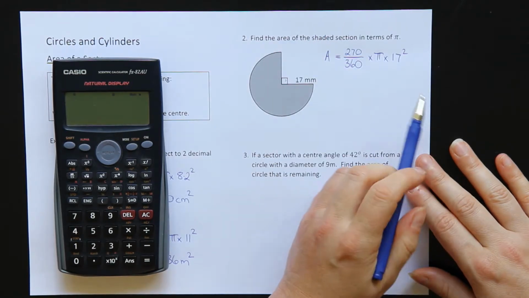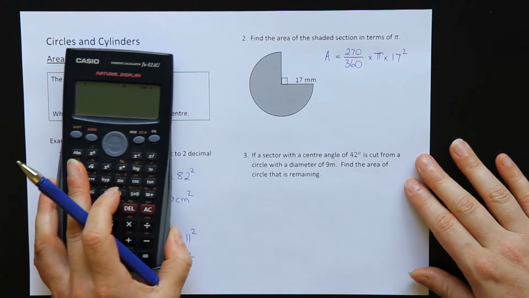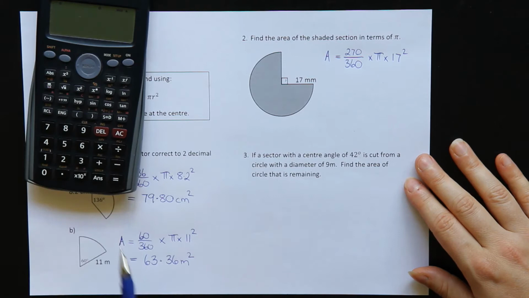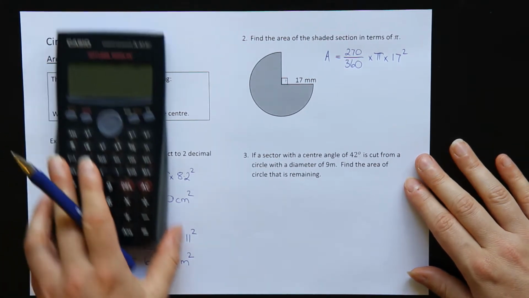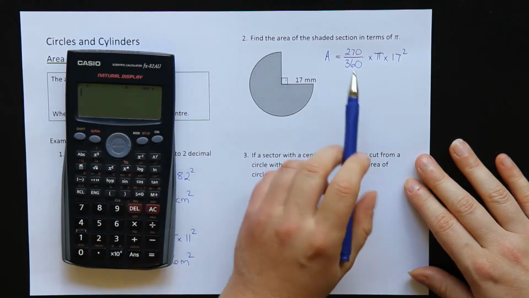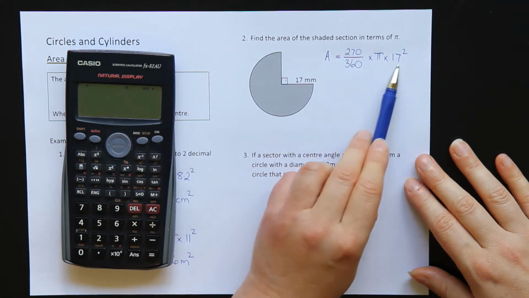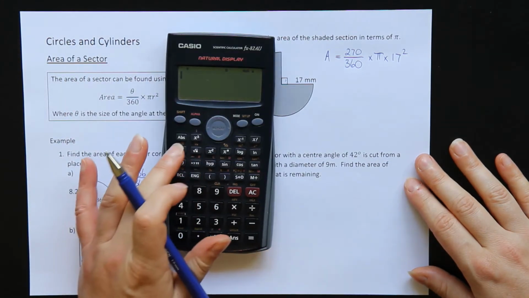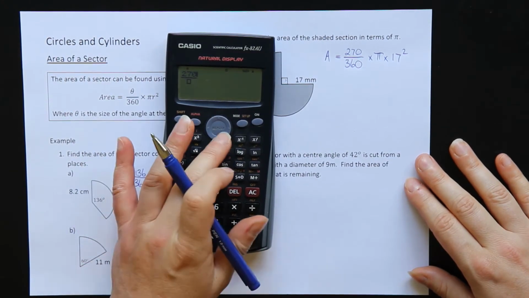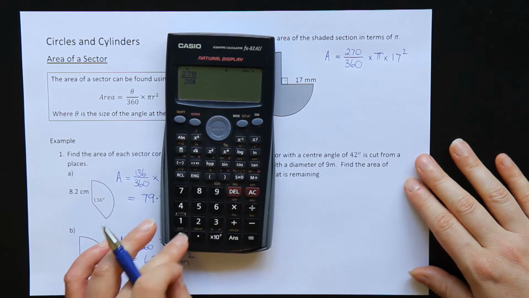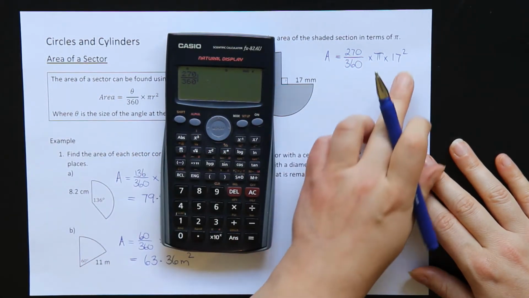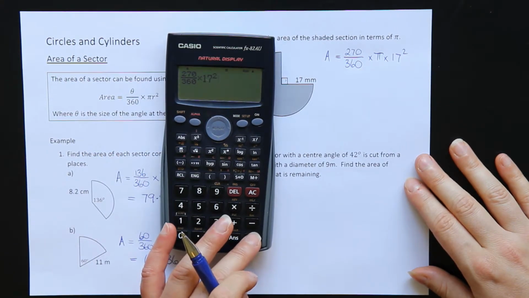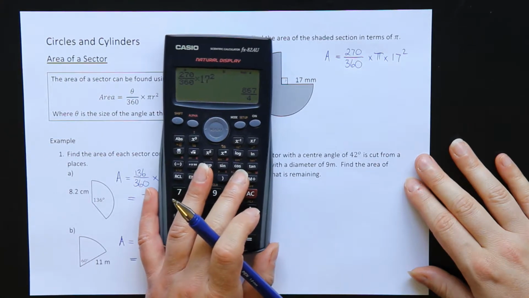Now the thing that is different about this question from question 1 over here is that we're asked to leave our answer in terms of pi. It means I don't want to go down and get this decimal answer that we're always getting whenever we put pi in our calculator. What we want to do is calculate all the rest of these numbers here and leave the pi sitting at the end. So what I do is I type in everything else, so 270 over 360. Don't type the pi in, just times that by 17 squared. Okay, we want to leave it in terms of pi.